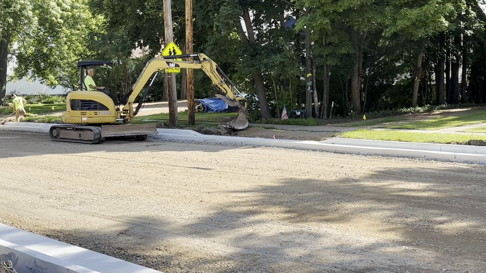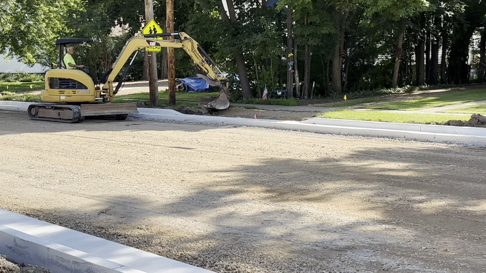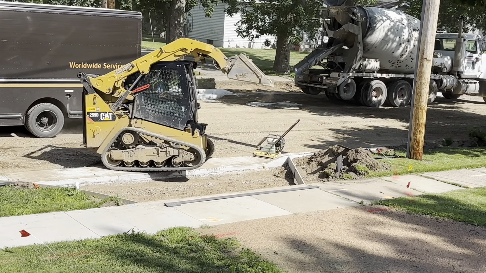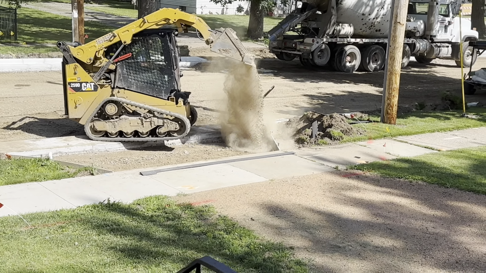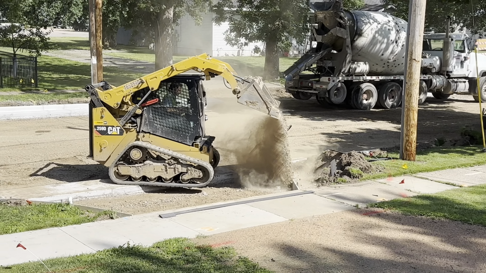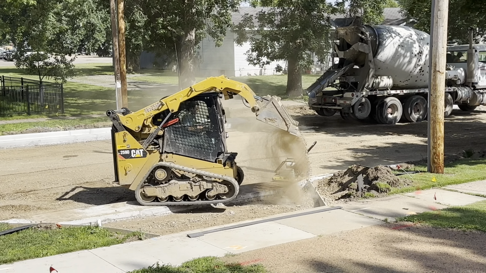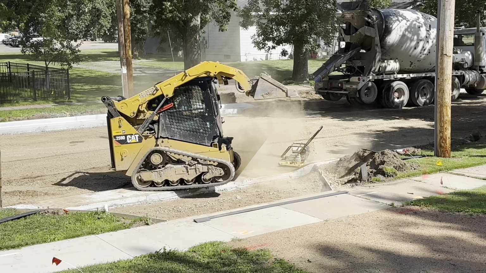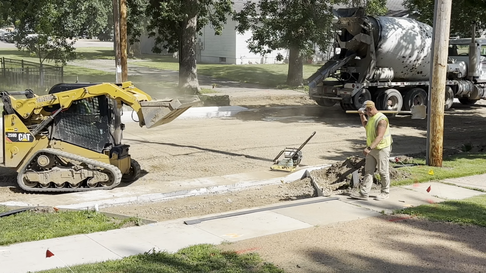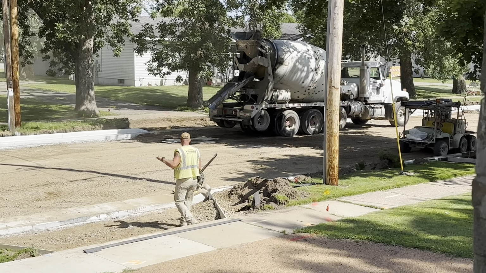Today they're working on the aprons. So they're doing some digging out first in preparation of that. All right, I guess it's our turn now to get a new apron to our driveway. So they're just starting. Oh, what is that? Pouring out some gravel. Well, there's the cement truck.